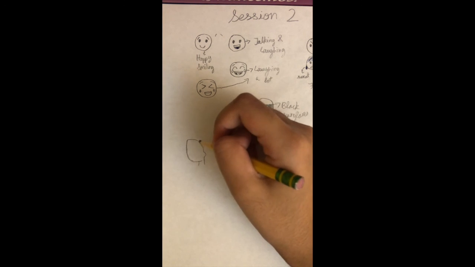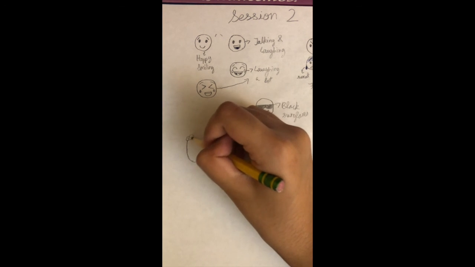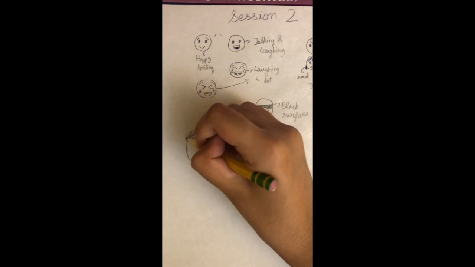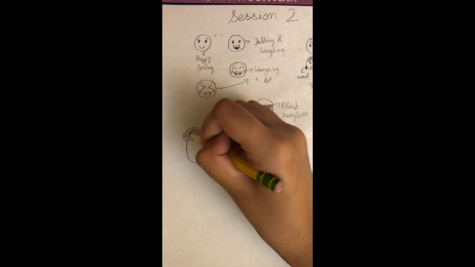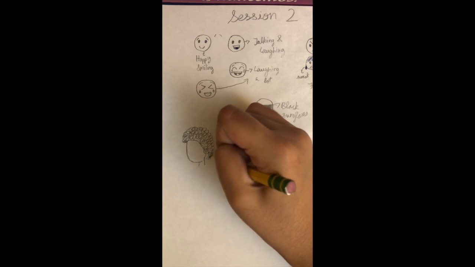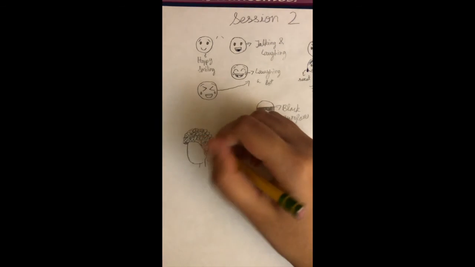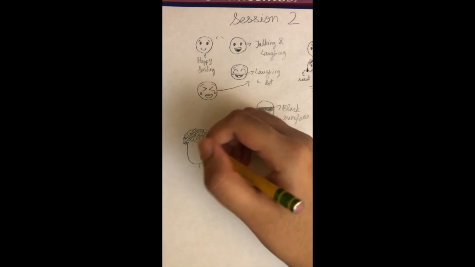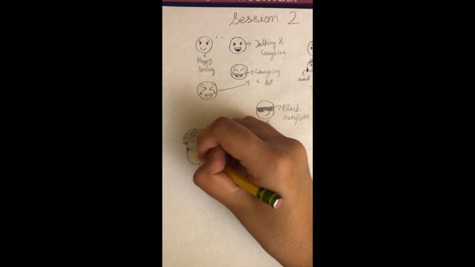And now it depends on what kind of hair you want. Maybe you want curly hair, like you're drawing a guy who has really curly hair. So I'm gonna draw the dude with curly hair, and you're gonna draw maybe an eye, right?